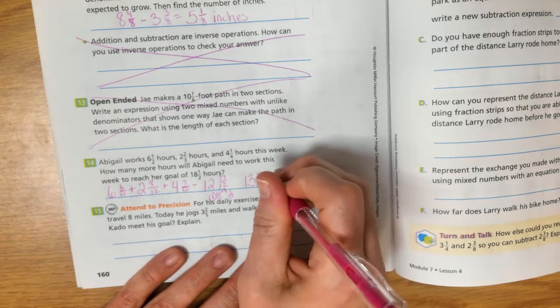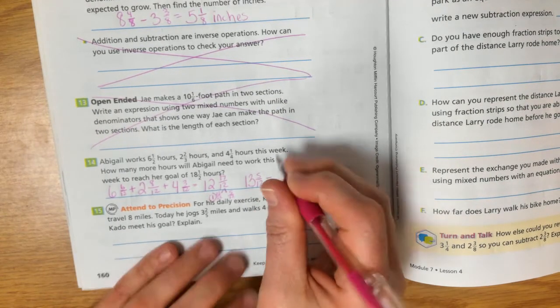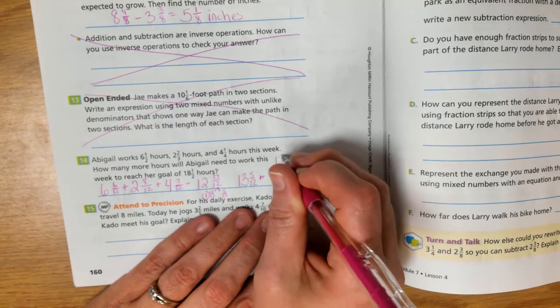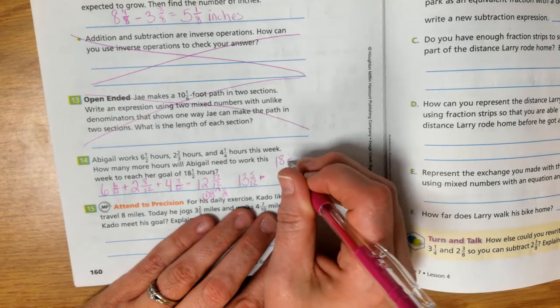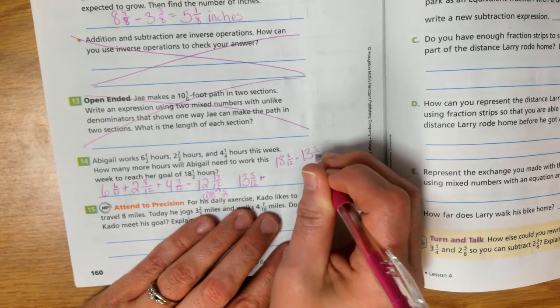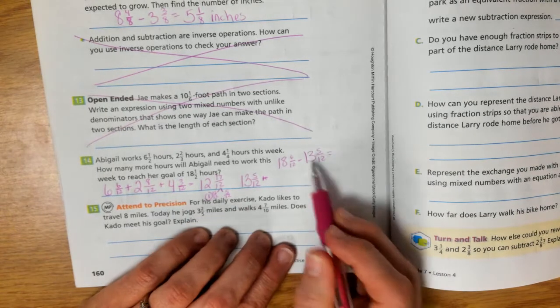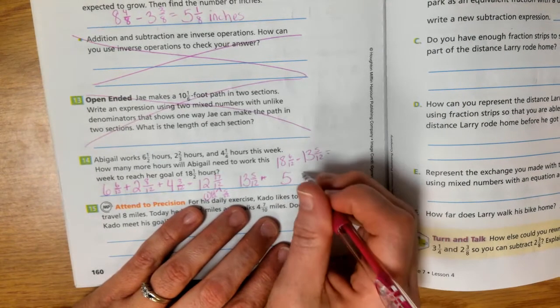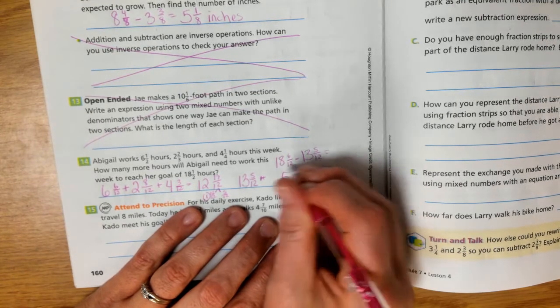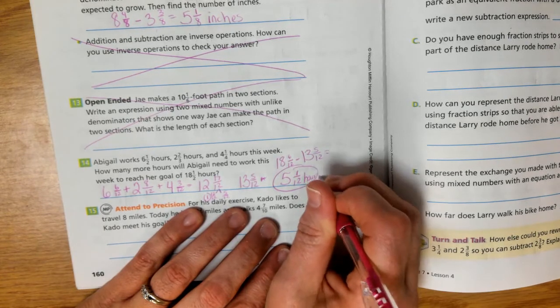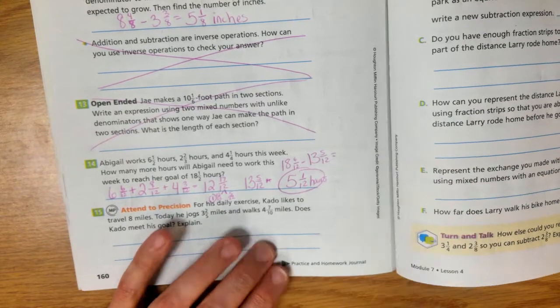And we need to subtract that from, sorry, I got that in the wrong direction. So we need to have 18 6/12 minus 13 5/12. 18 minus 13 is 5, and 6/12 minus 5/12 is 1/12. So she still has to work 5 1/12 more hours this week to reach her goal.